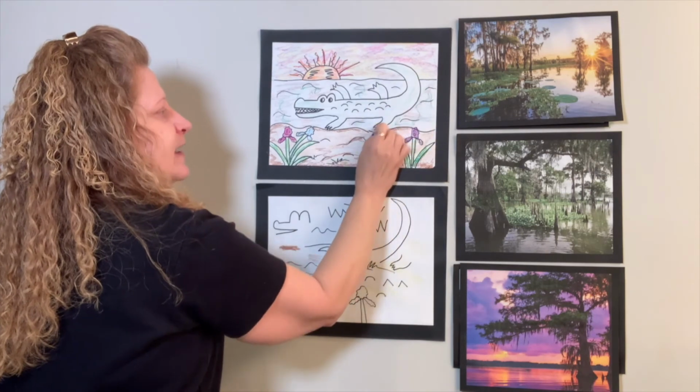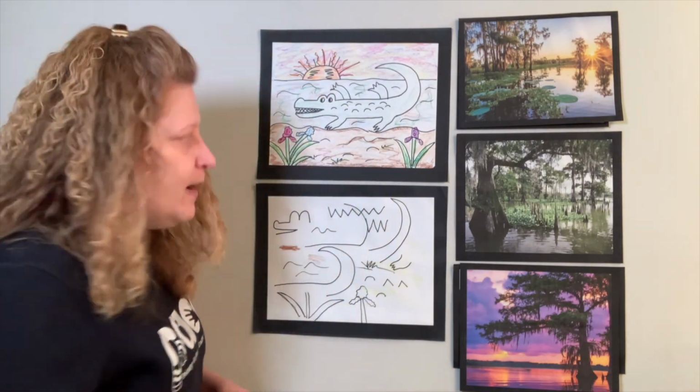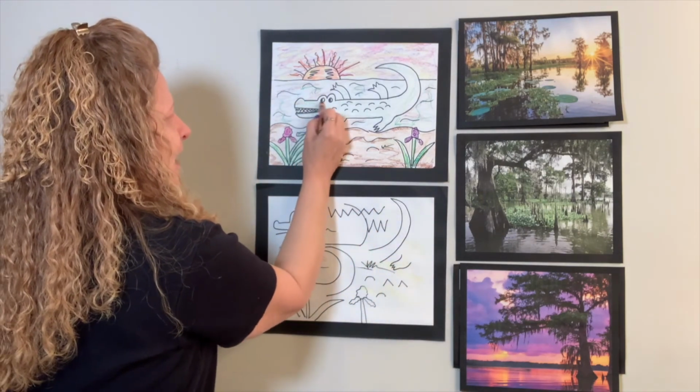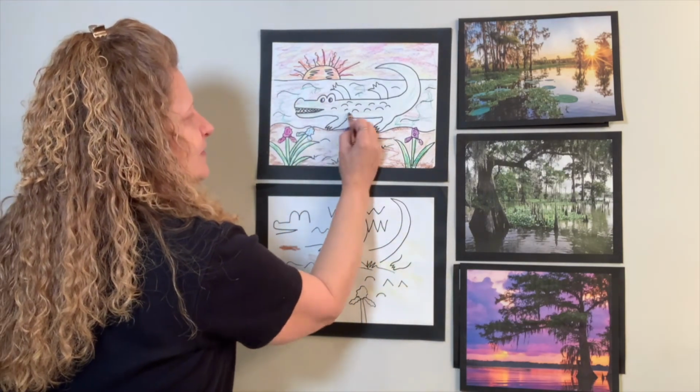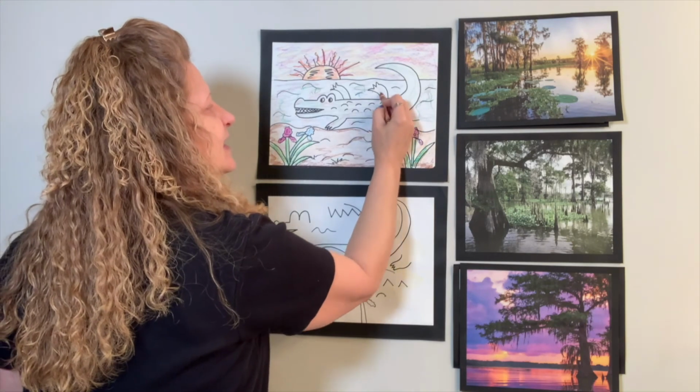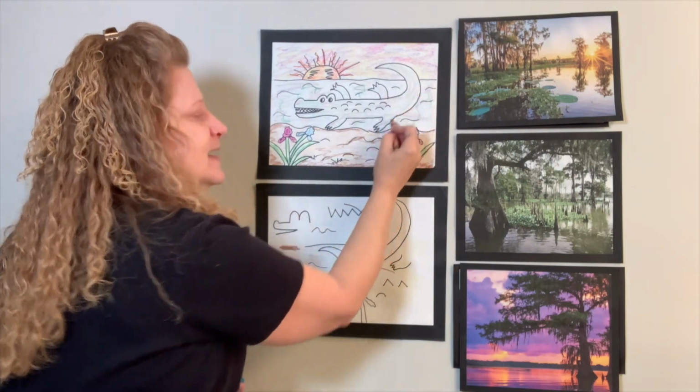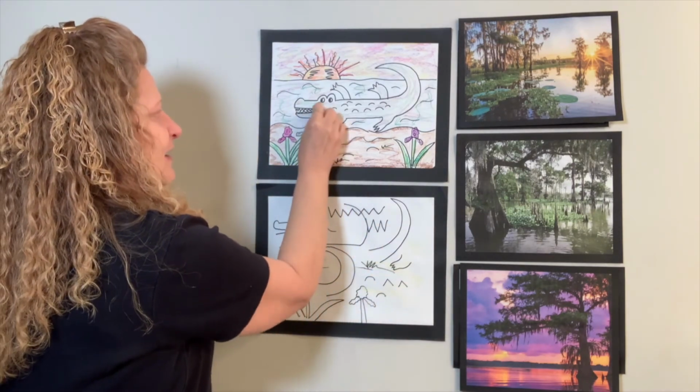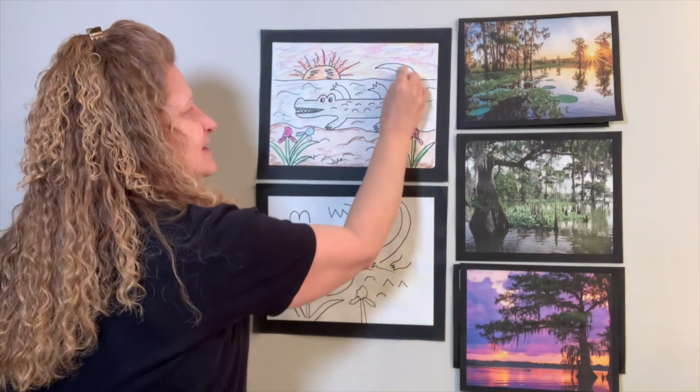I'm just going to color him a little bit, but you can go back and color yours a little more. We could have some brown on our alligator because he's also dirty. He's been in that mud. We could have some gray, just like this.